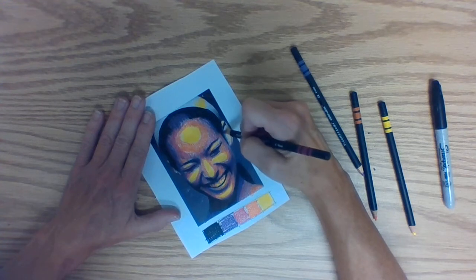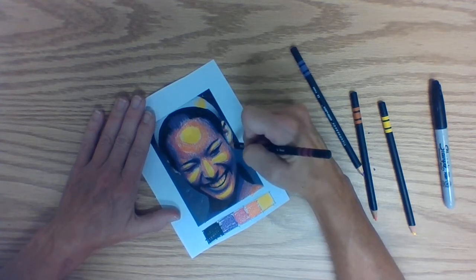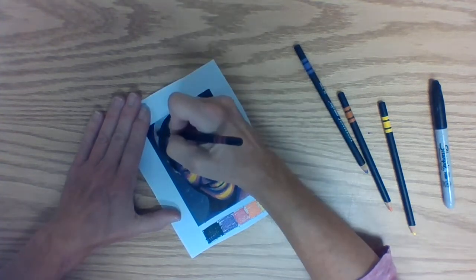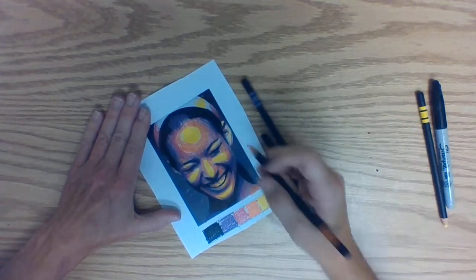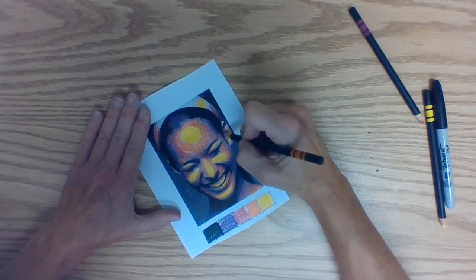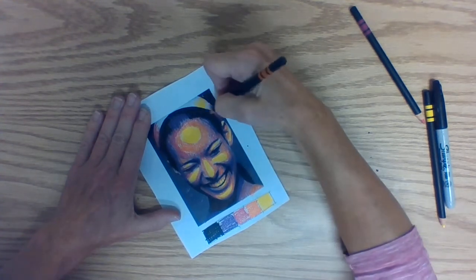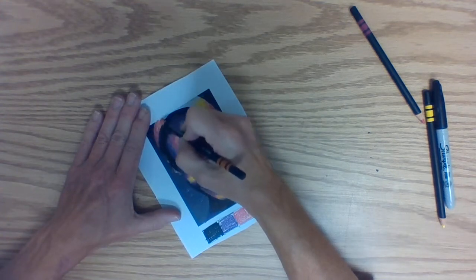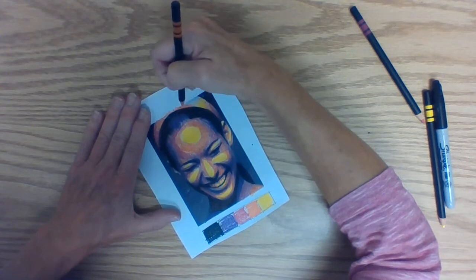And I forgot about over here. I need to get some oranges over here. And also in here. So this is here. This is here. But I've got to get my oranges here too. And a little bit of orange here. Going into here. And going into here.